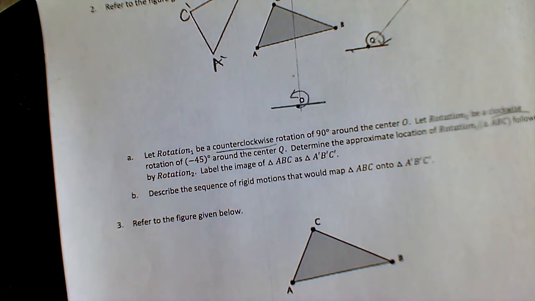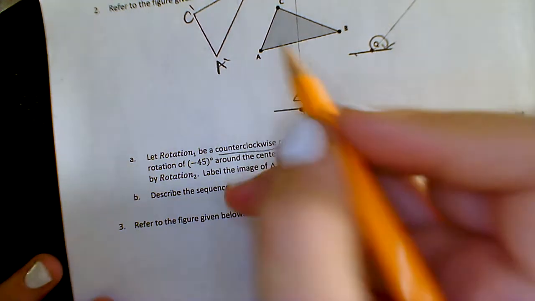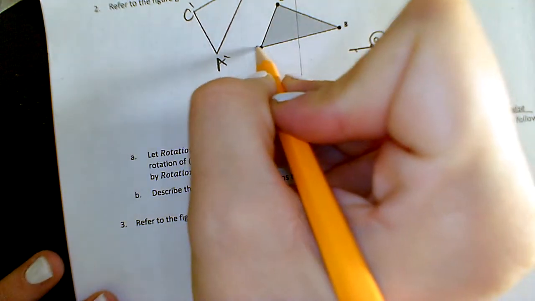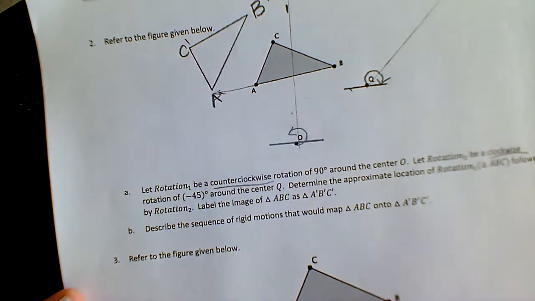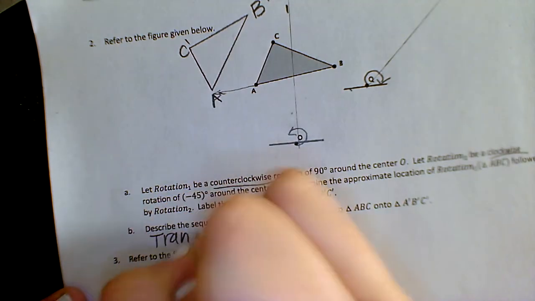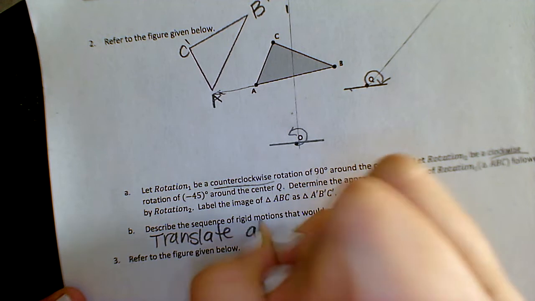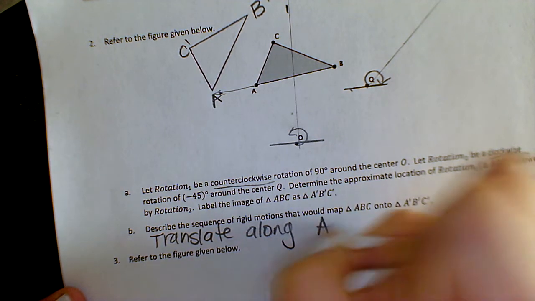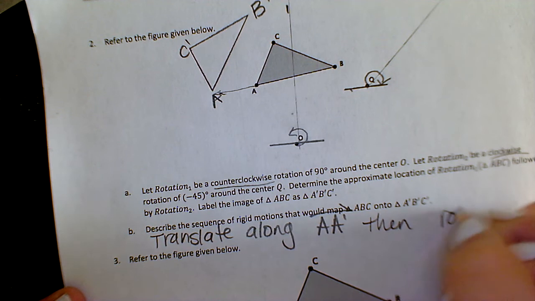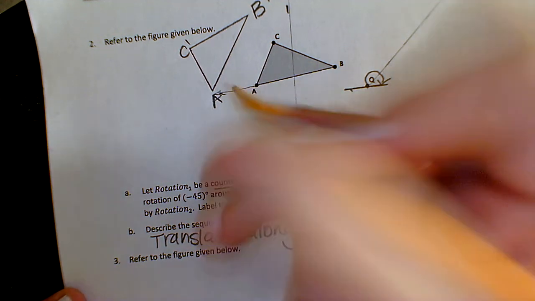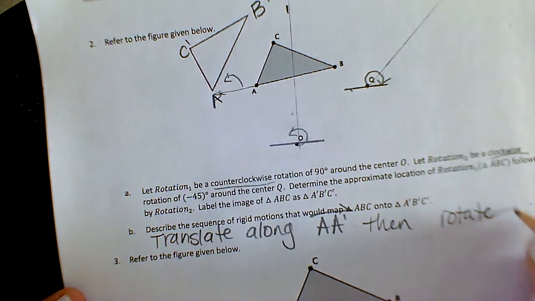So, describing the sequence of rigid motions. We do know that 2 rotations would make it work, but another way we could do this is if we translated A to A prime and then just rotated it to match. And we would go counterclockwise.